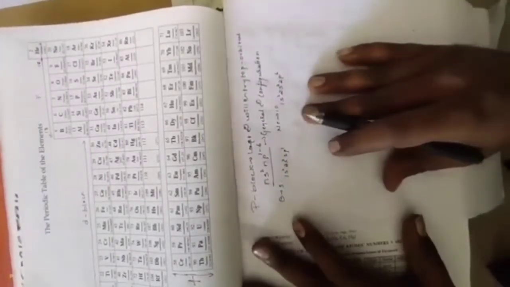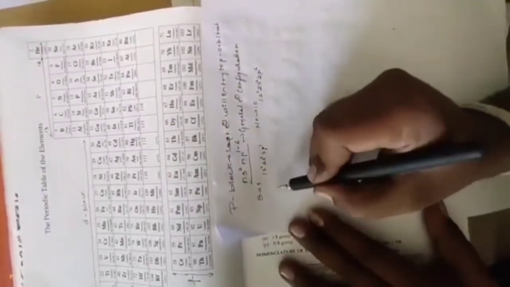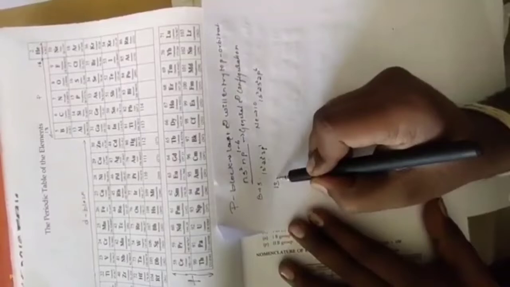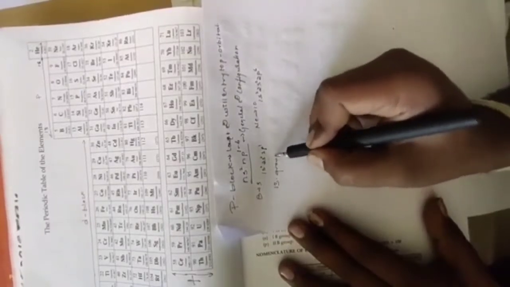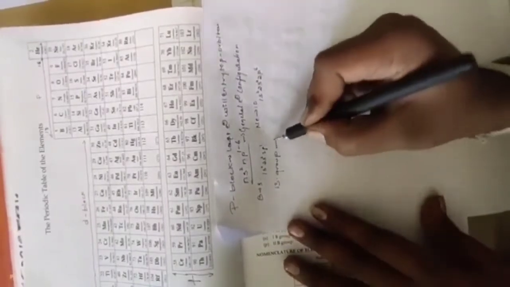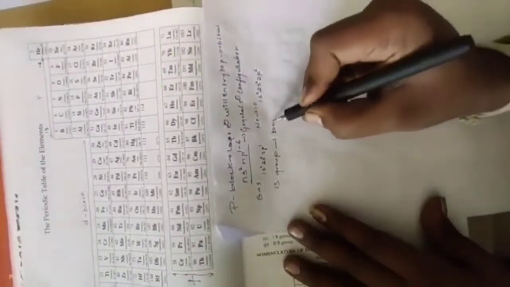The 13th group starts from boron, so we call it the boron family. The 14th is the carbon family.